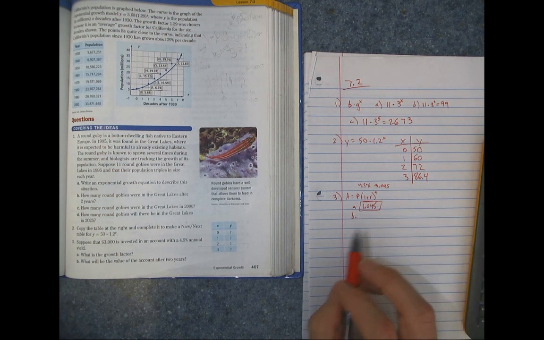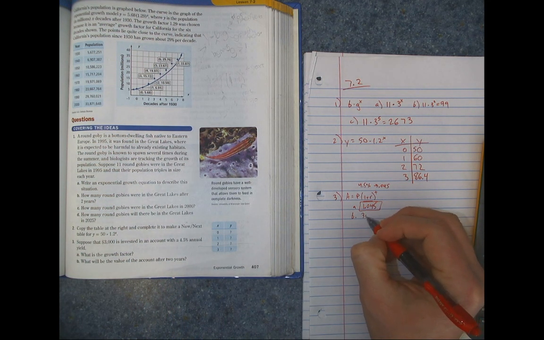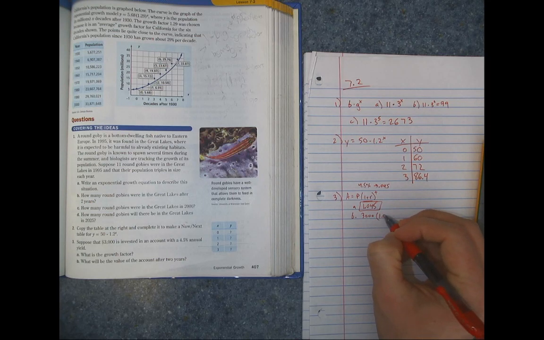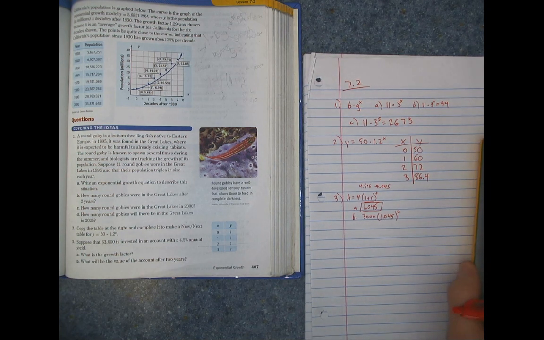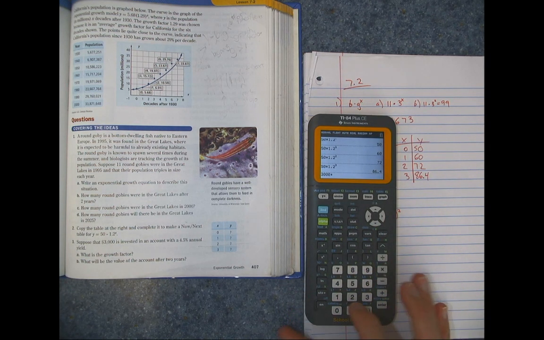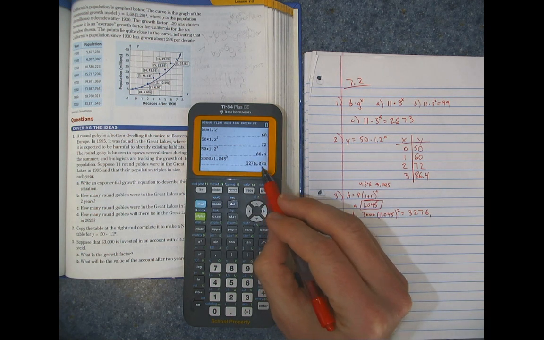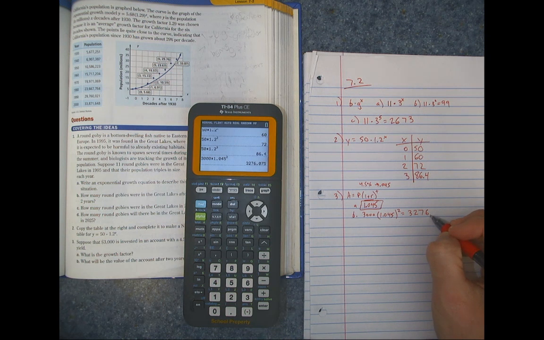Okay, part B now, let's actually go ahead and plug the numbers in. We're going to find the value of the account after 2 years. So my principal is 3,000. My growth factor is 1.045. And my number of years is 2. So I'm just going to go ahead and plug this right in. 3,000 times 1.045 raised to the second. We get $3,276. We're only going to go 2 spots here because we're talking about money and we're not rounding it up. So 0.7.